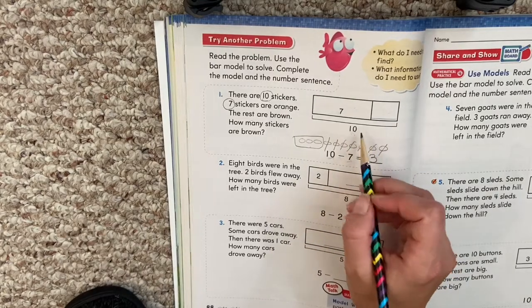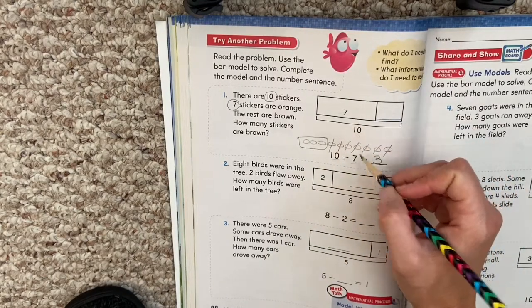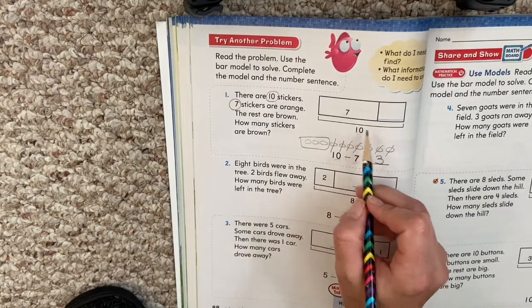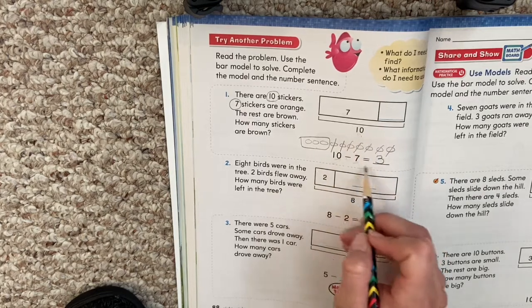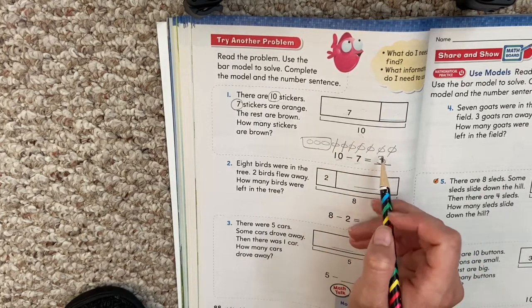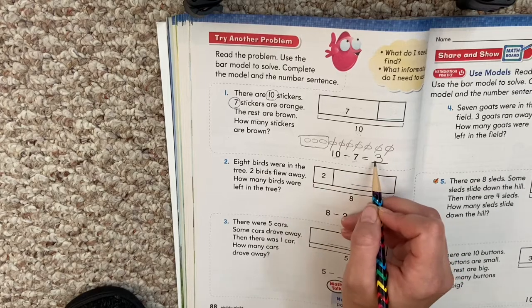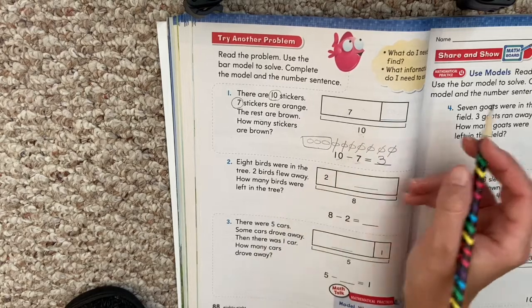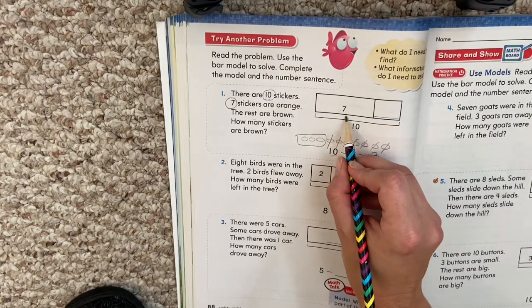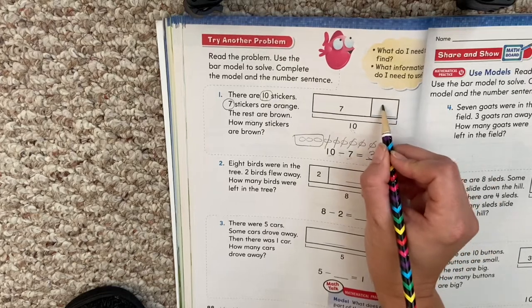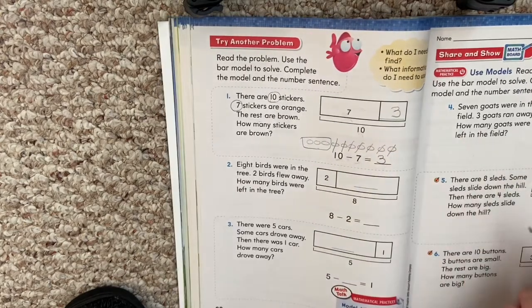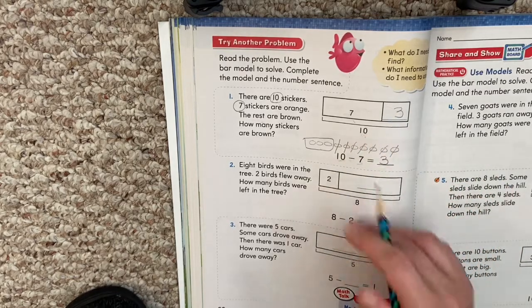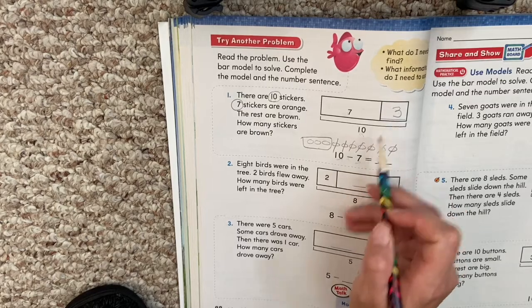So look at this model. Now, I know you're probably thinking, well, why do I need to know this part? Because they already give us our minus problem. Sometimes they're going to show us this bar model without our minus problem, and we'll have to fill it in. That's why it's important for us to understand what we're doing, so that when we just have this picture, we know what to do. So we did our 10 minus 7 equals 3. We need to fill it up here too. So 10 was our whole, part of it was 7, the other part is 3.